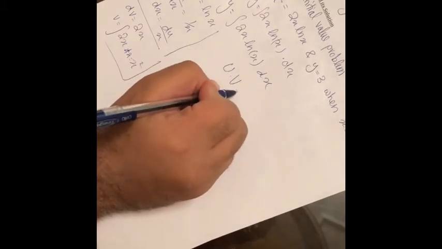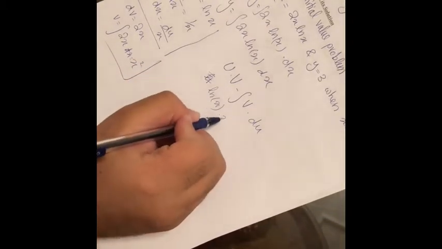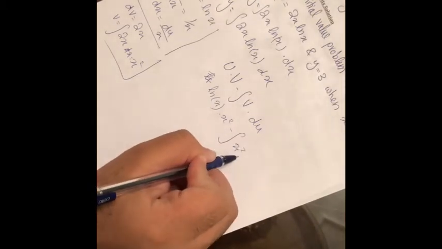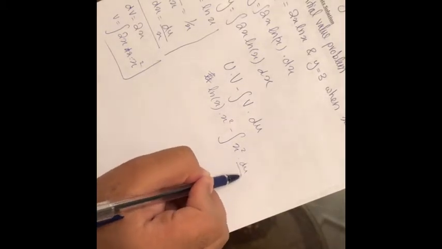Now let's substitute in the equation of u times v minus integration of v times du. The u is ln x, as we said, times v, which is x squared, minus integration of v, which is x squared, times du. What is du? du is dx over x, so it will come only by x.